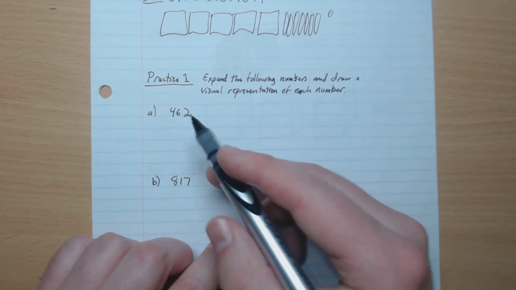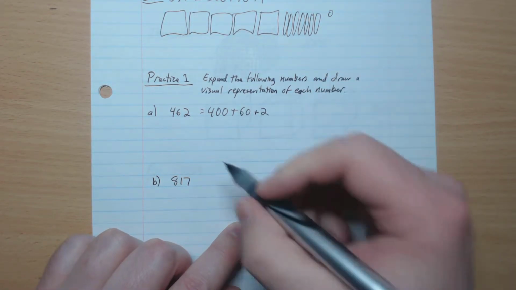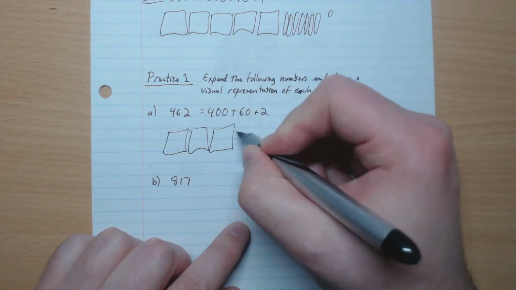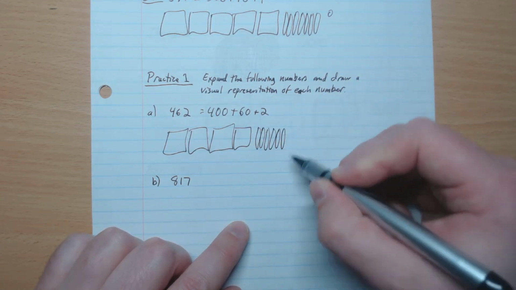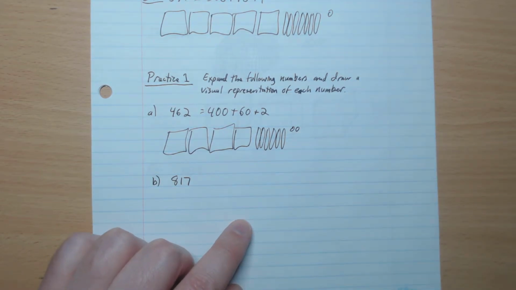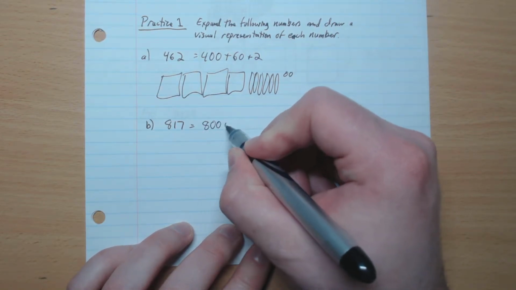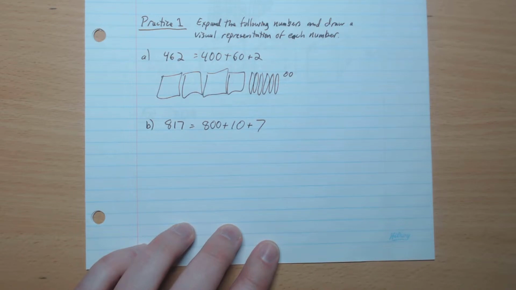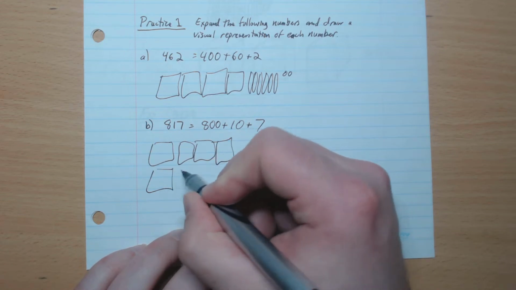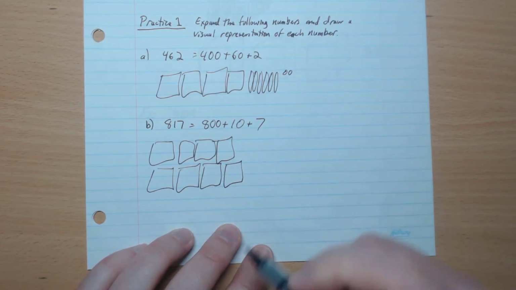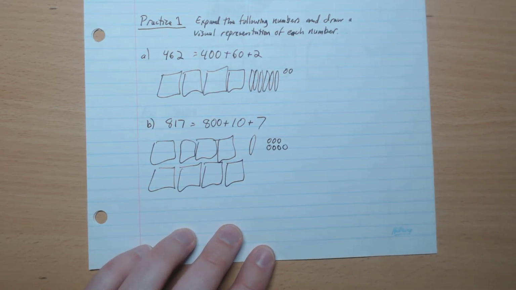Okay, we're back. So 462, we have 400 plus 60 plus 2. So we have 4 100s, 6 10s, 1, 2, 3, 4, 5, 6, and 2 ones, like that. That's it. That easy. So 817, we got 800 plus 10 plus 7, like that. And a visual representation. So we have 1, 2, 3, 4, 5, 6, 7, 8 100s, 1 ten, and 7 ones, like that.